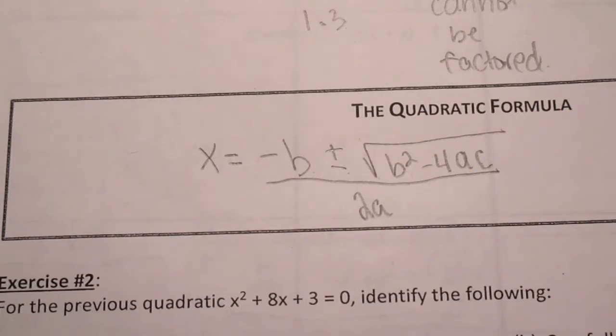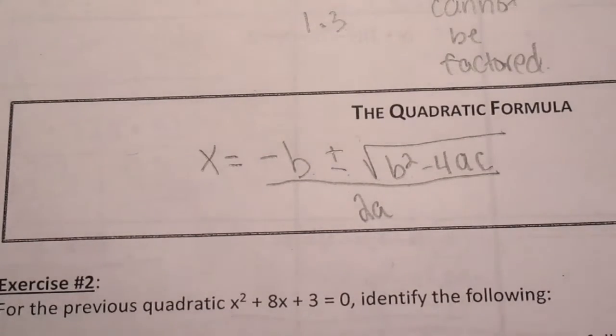Now, there is a little video that's going to help us remember the parts of that equation. Let me bring that up for you right now. I'm going to show you this video. It's on YouTube, and it's also on your Google Classroom. So let's take a look at this video.